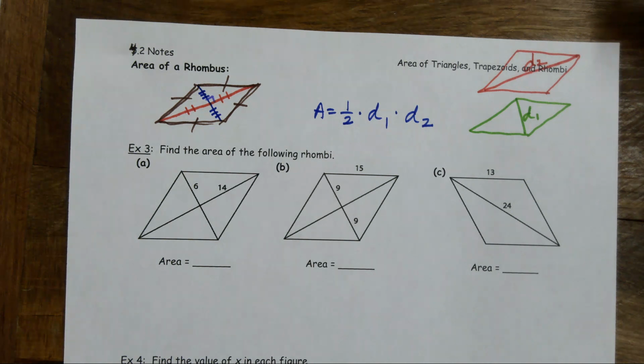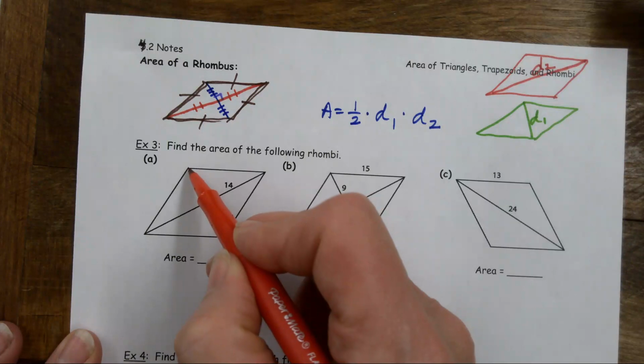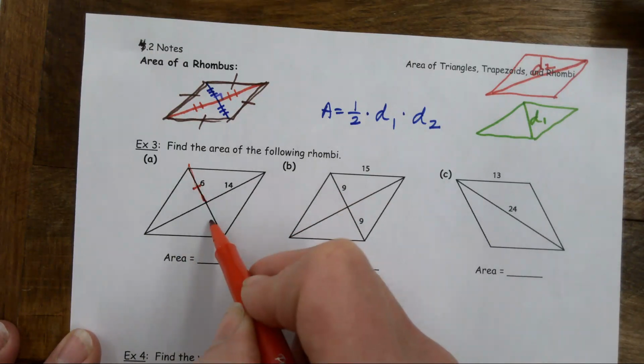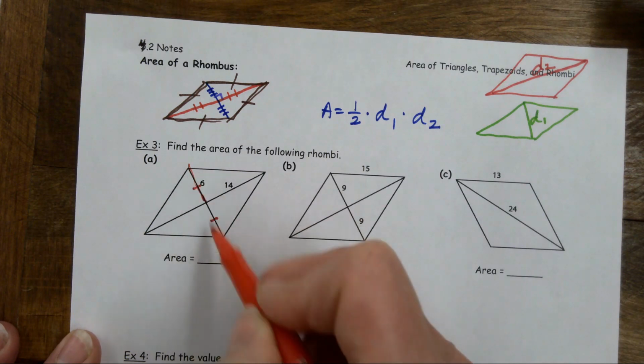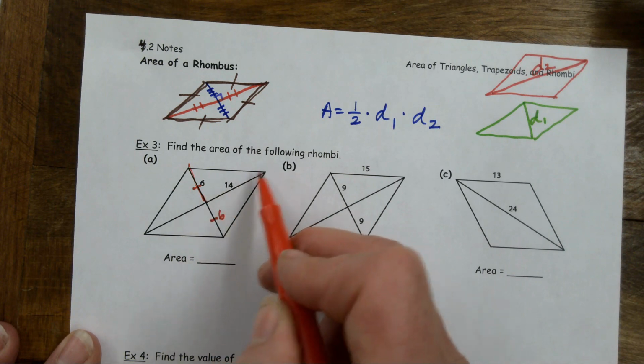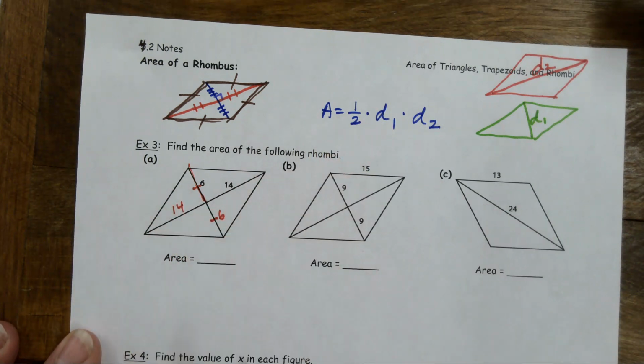Sometimes I'm going to need to, like I said, use the properties. So if this piece here is 6, I know the other piece on the other side is also 6. If half the diagonal is 14, I know the other half is 14 as well.